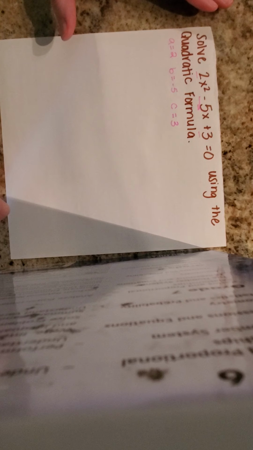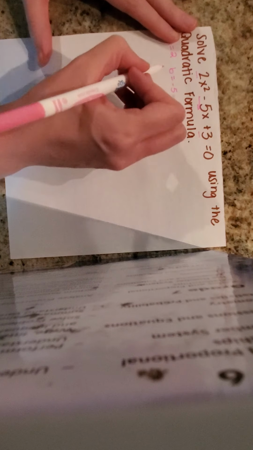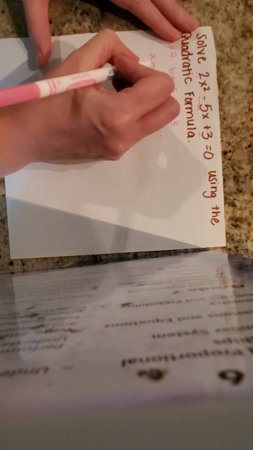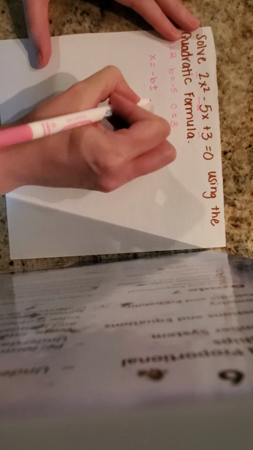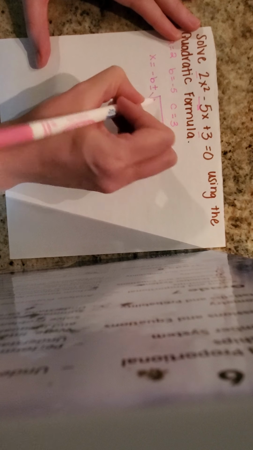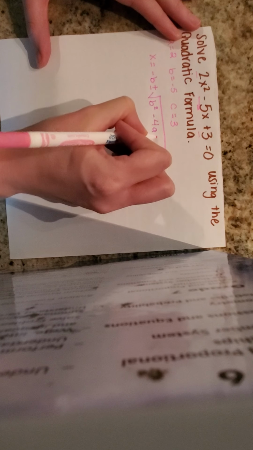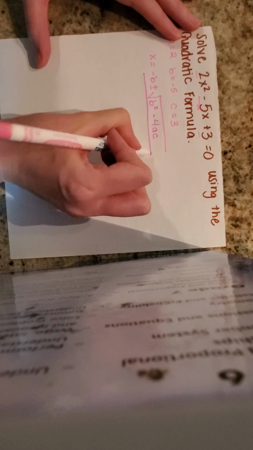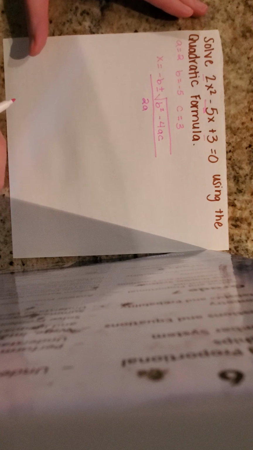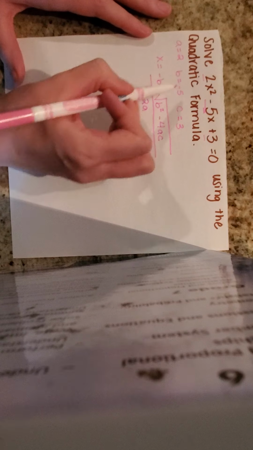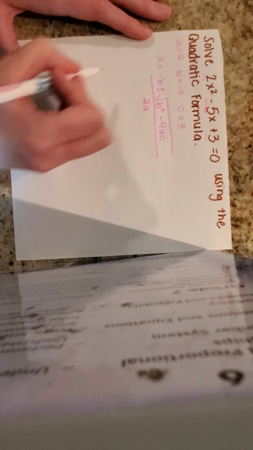So from here, all I have to do is use the quadratic formula, and it's plug and chug from there. I know that the quadratic formula is x equals negative b plus or minus the square root of b squared minus 4ac all over 2a. Two alligators in the basement, right? And then you just have to plug and chug from there. So A is 2, B is negative 5, and C is 3.